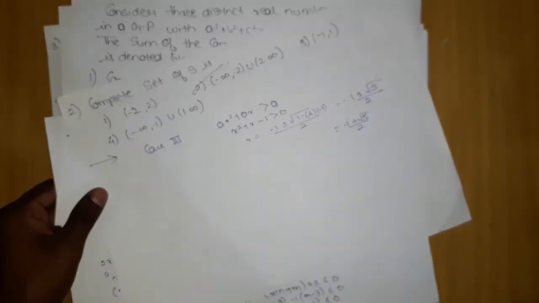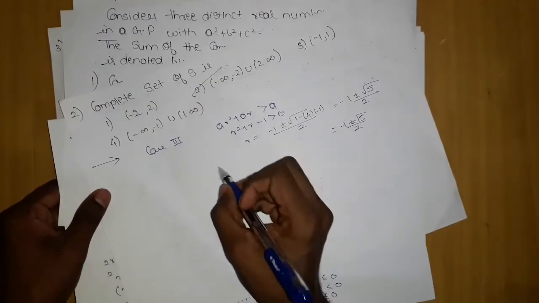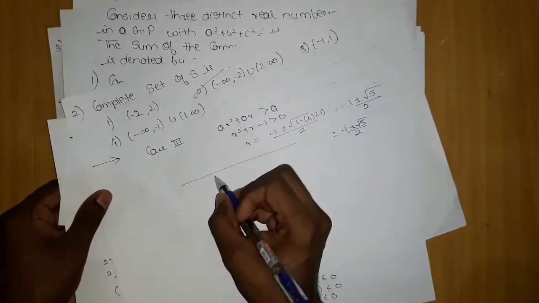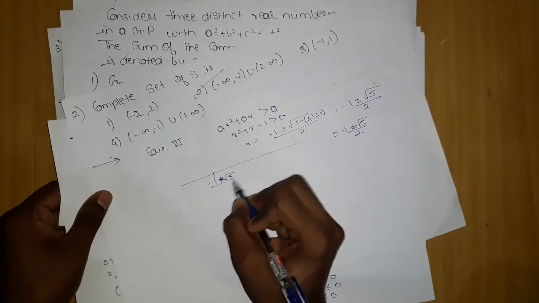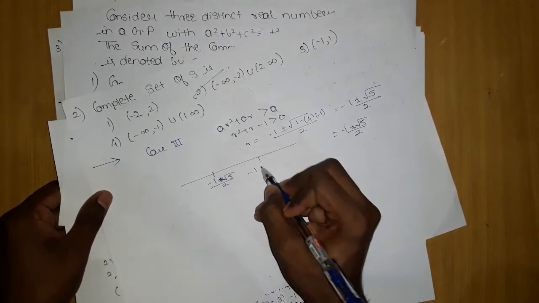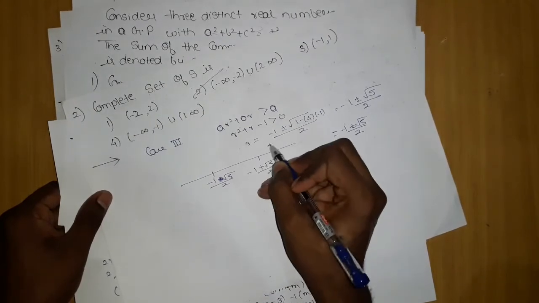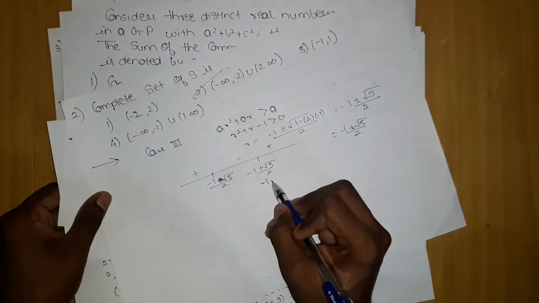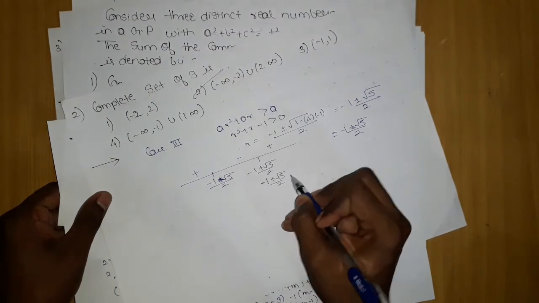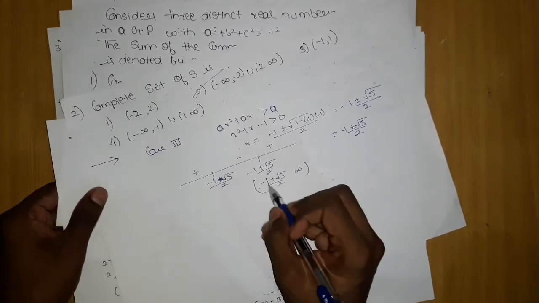If I bring the series, -1 minus under root 5 by 2 and -1 plus under root 5 by 2, I want positive, negative, positive. But r is greater than 0, so the only one included will be (-1 plus under root 5)/2 to infinity. Now we got this one, and the second which was valid came from the earlier case.